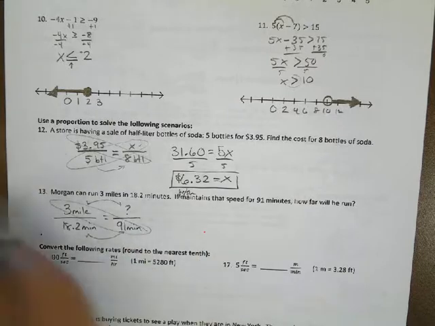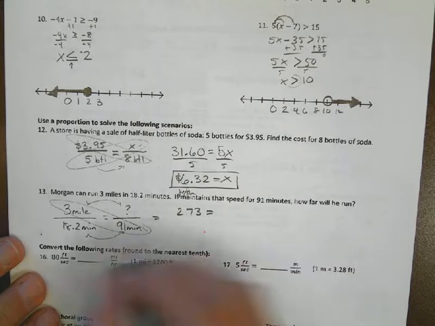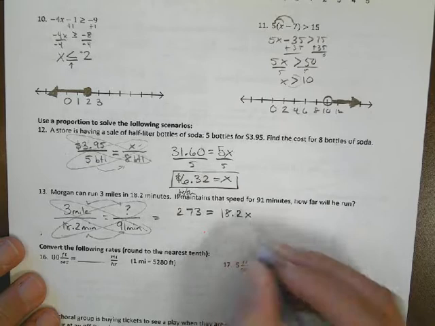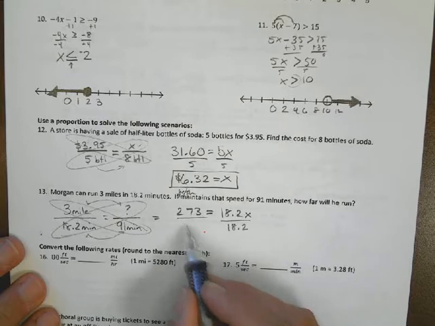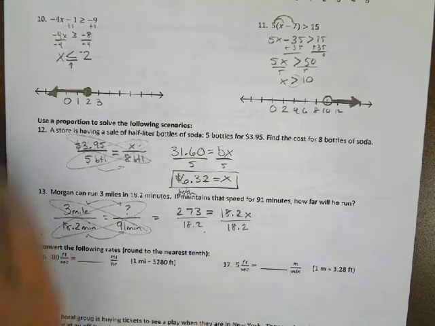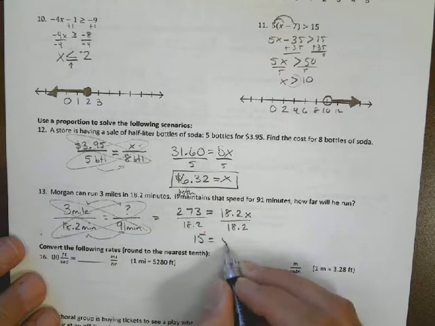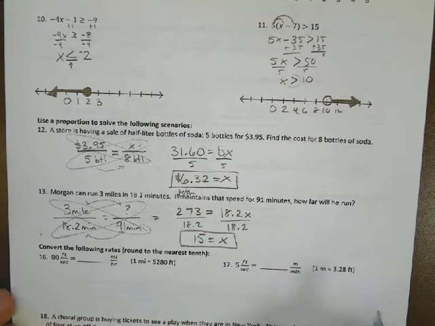So I don't have a nice correlation here, at least not the one that I see. So I'm going to go ahead and cross multiply. I'm going to do 91 times 3, which equals 273, and that's going to equal 18.2x. Now to get the x by itself, I divide both sides by 18.2. On my calculator, 273 divided by 18.2, and I end up with 15 equals x. So how far will he run after 91 minutes? He'll run 15 miles after 91 minutes.